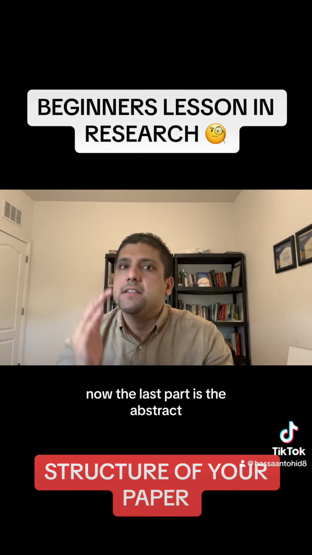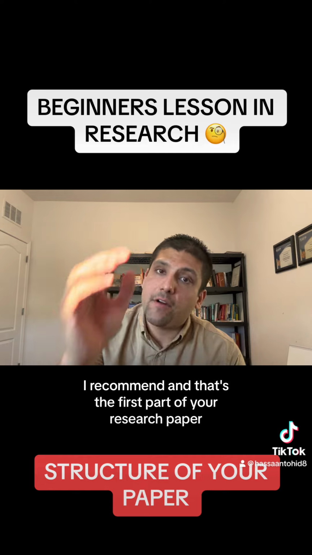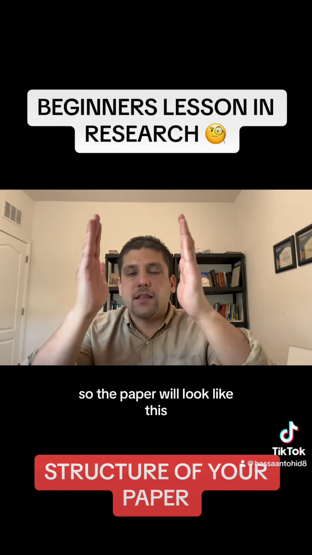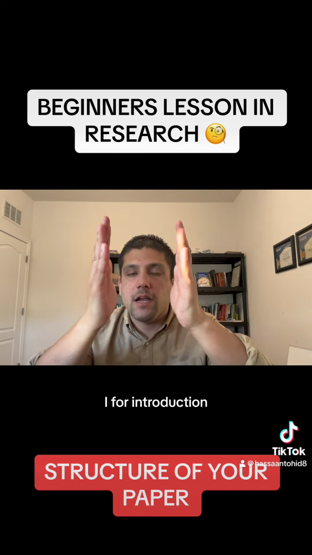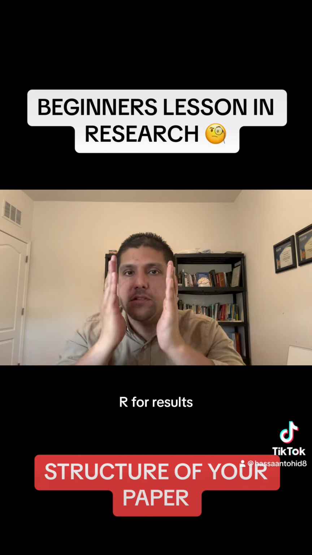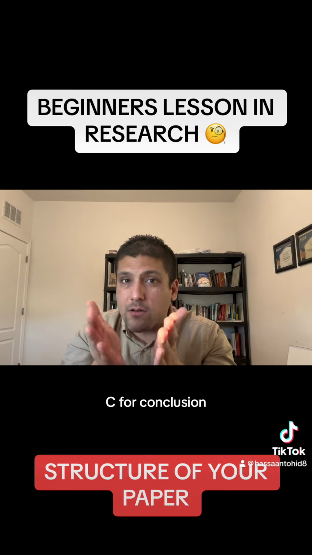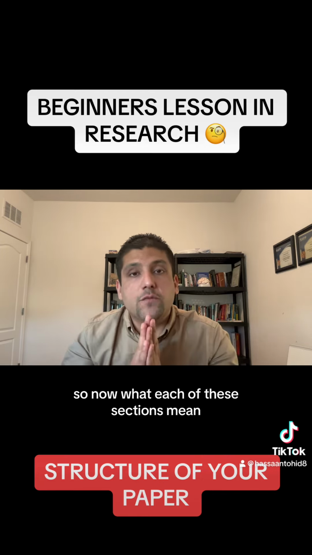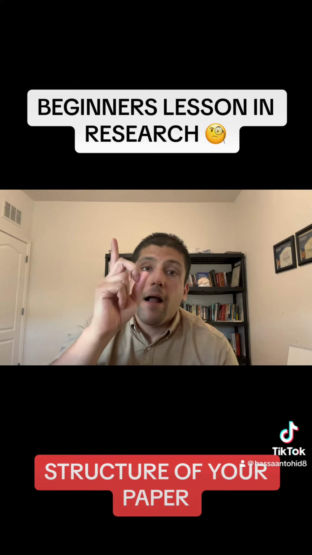Now, the last part is the abstract. You write it in the end, I recommend, and that's the first part of your research paper. So the paper will look like this. A for abstract, I for introduction, M for method, R for results, D for discussion, C for conclusion, and R for references. So now what each of these sections mean.